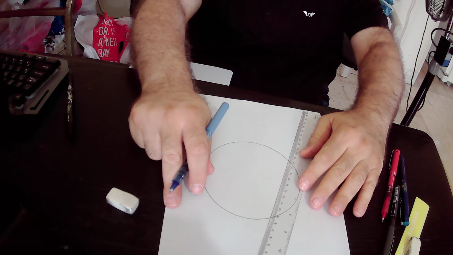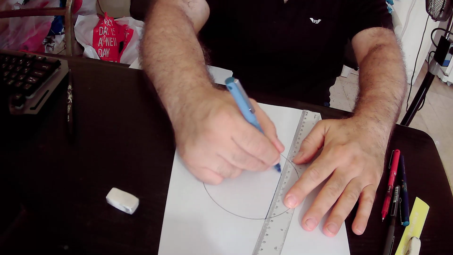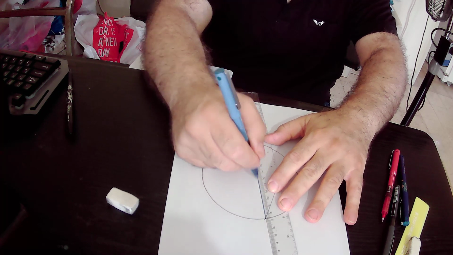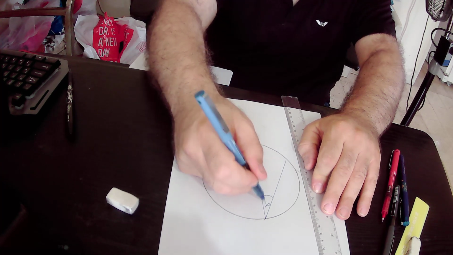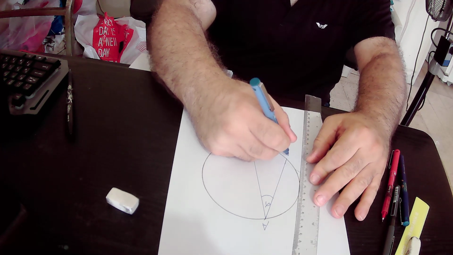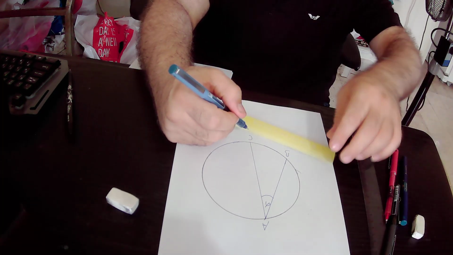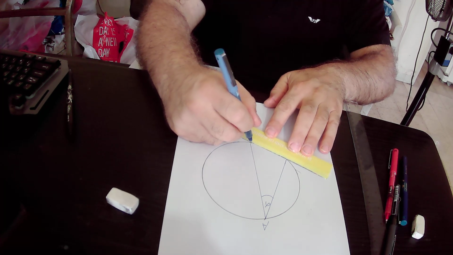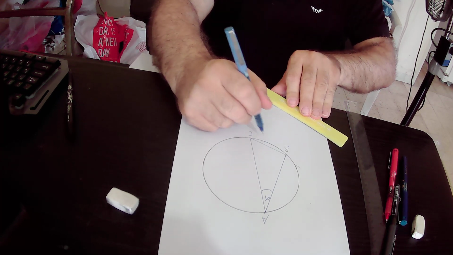Actually, if we have equal peripheral angles, let's say that this angle equals alpha, and actually angle alpha rests on chord BC.